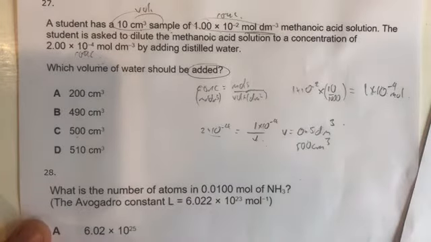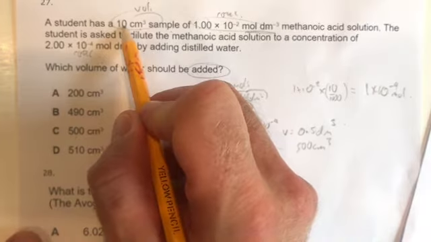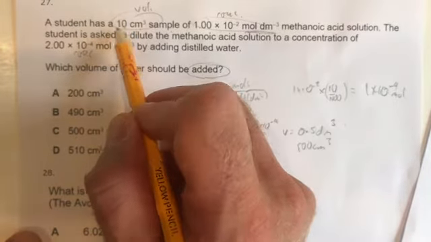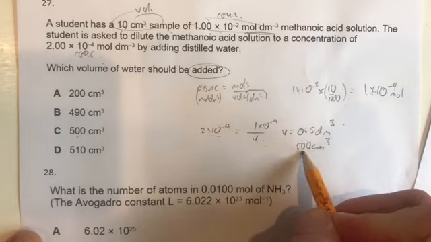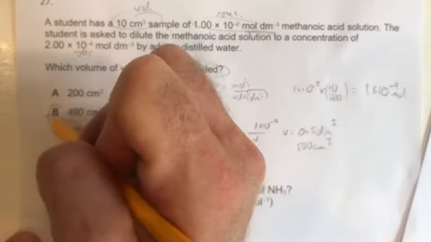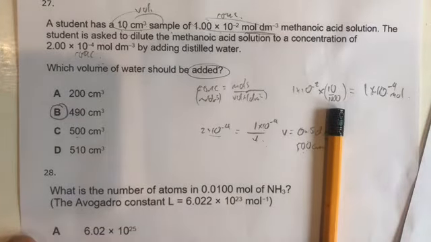what water should be added? You've got 10 centimeters cubed of this stuff already, right? So that 10 centimeters cubed, the total volume needs to be 500. So the amount that you add has got to be 490, which is proper cheeky. So that was a tricky old question, I'm not going to lie.